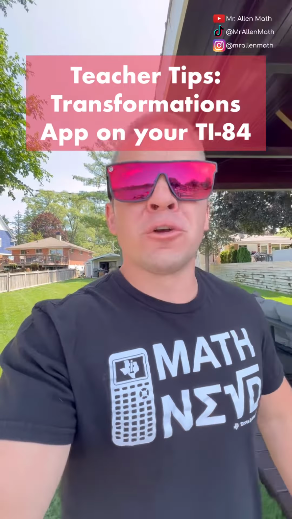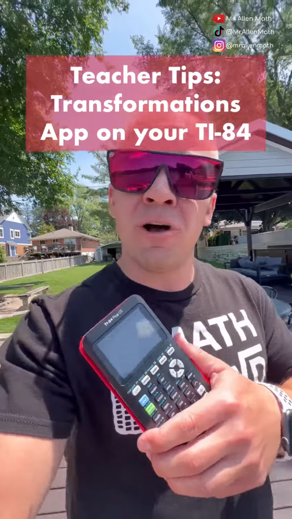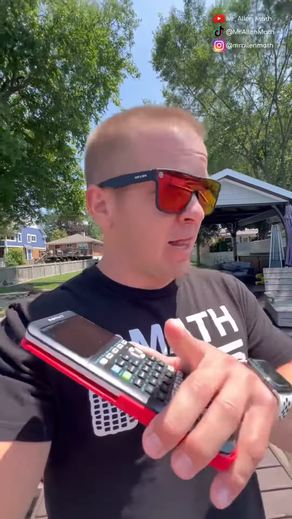Alrighty, math teachers, first few days of school, have you thought about using the Transformations app on your TI to help review functions and get familiar with their calculator? Follow-up question, did you even know that a Transformations app exists on this thing?